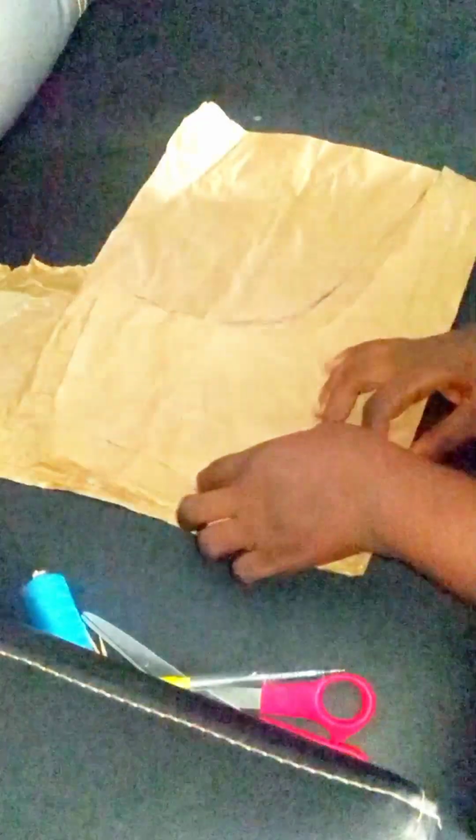This is how to cut your pants. It's very simple. You can actually make this for your own use. You can make this for yourself. You can even make it for sale, depending on what you want to use it for. So you will cut it now.